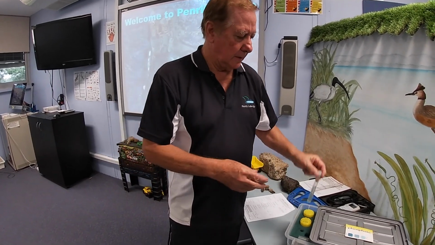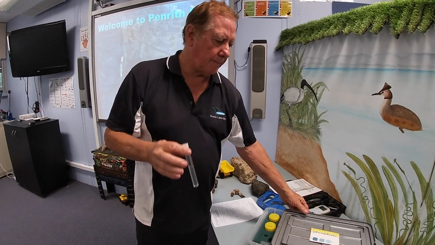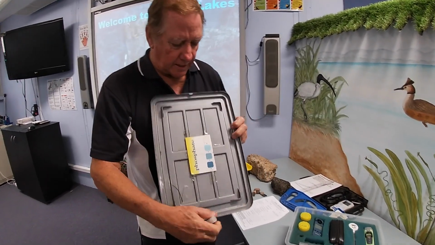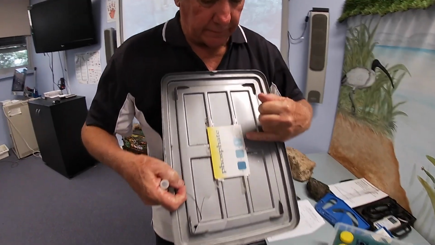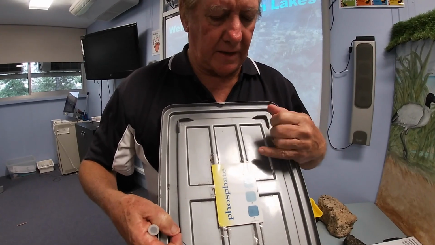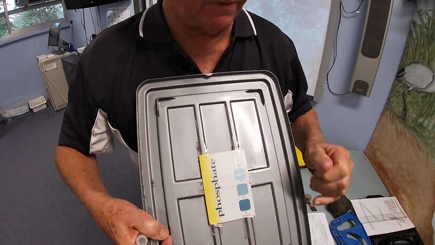Okay, so now time to look at the phosphate. So we go back to our tube, have a look at the water, see the colour. You can't see too much just like that, so we've got to compare it to a chart. The chart is inside the lid, and on this chart we have 0, 1, 2 and 4. You do not have to stick to those values. If you think it's between 1 and 2, it could be 1.5.